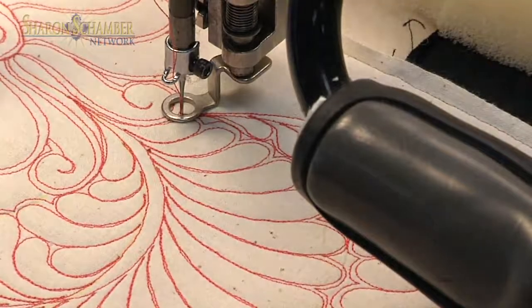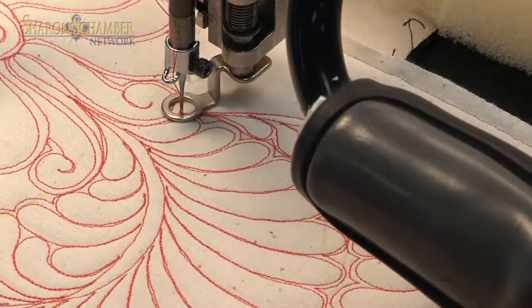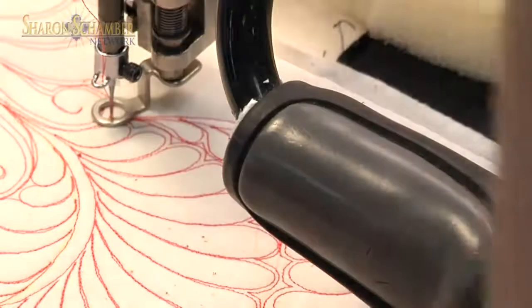Okay, there we are. Now we're going to do the other side. And remember, we're going to use that outside basting as our fence. Y'all remember that? Okay, so let's get over there.